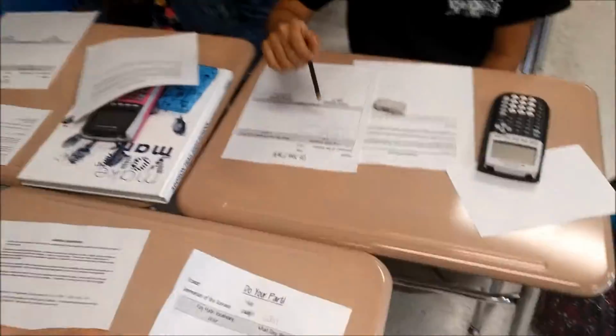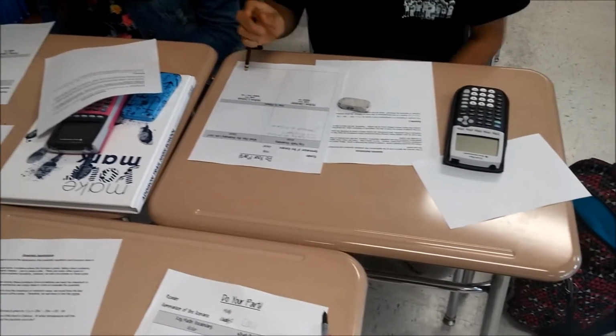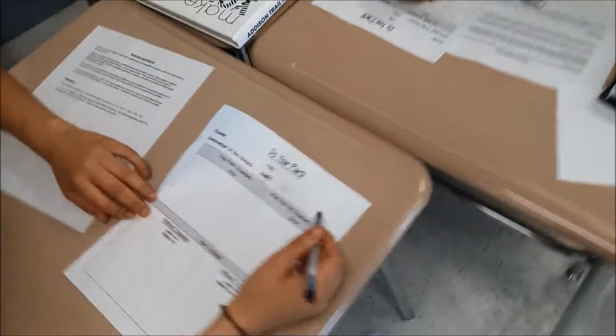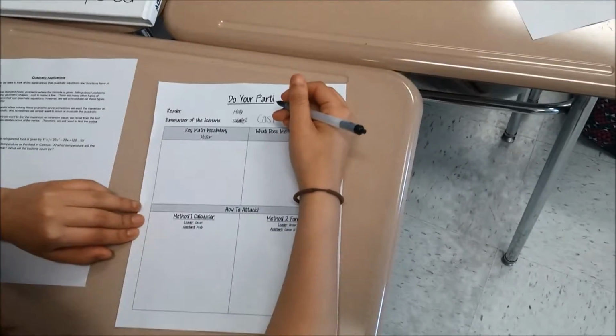Yes. If they think it'll be helpful, yeah. I definitely think so. And you can also help her sketch pictures. Okay, so we can help each other. You can definitely help each other, yes.